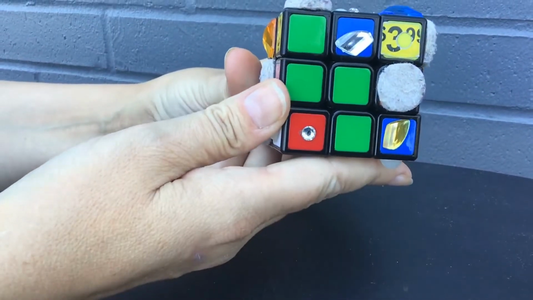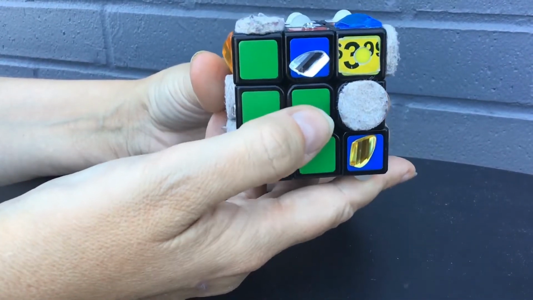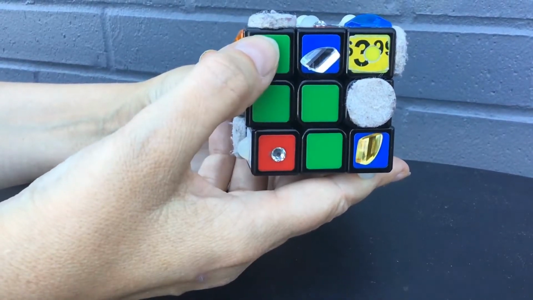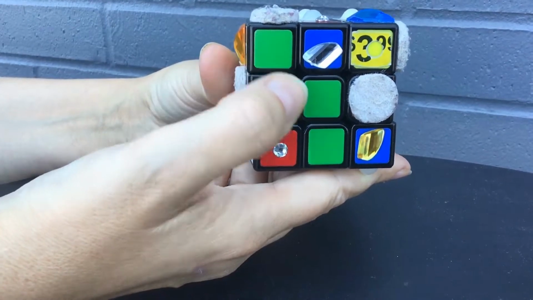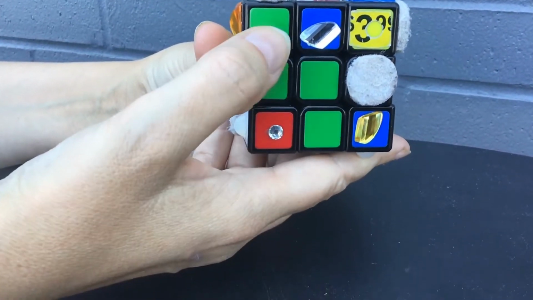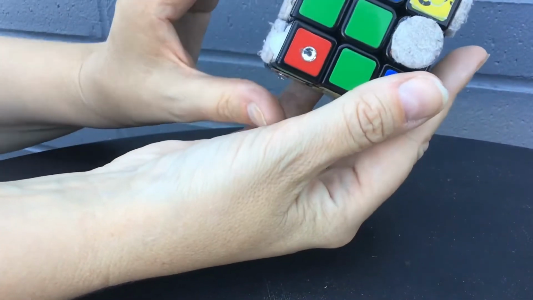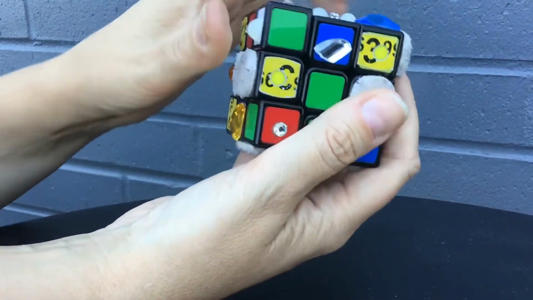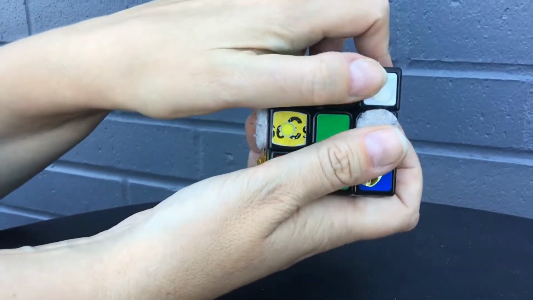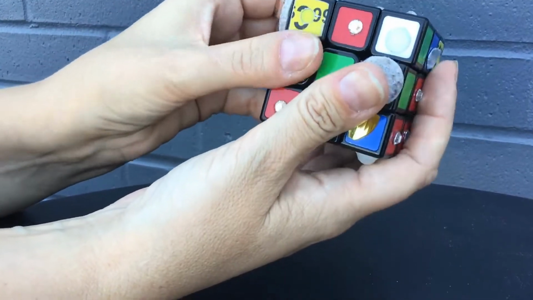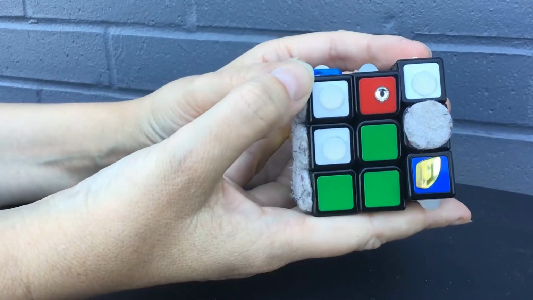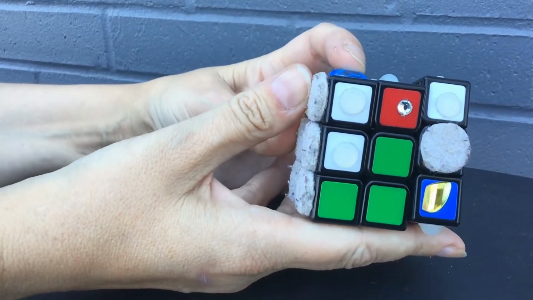How do we know that? Our outward facing front center sticker has a button that matches diagonally, and it is to the left of the center sticker. That is why this is called the left-hand trigger. And to complete the left-hand trigger, we're going to rotate the left face counterclockwise, upper face counterclockwise, and the left face clockwise.